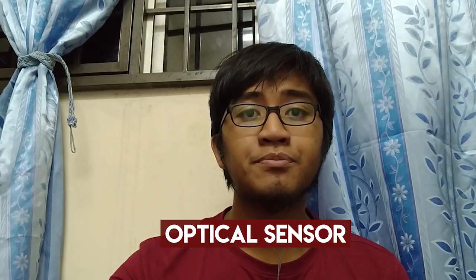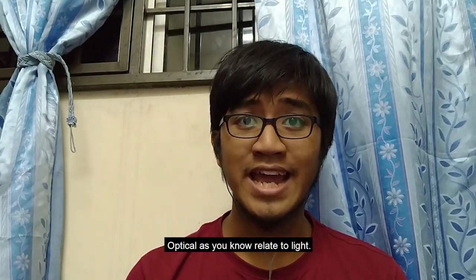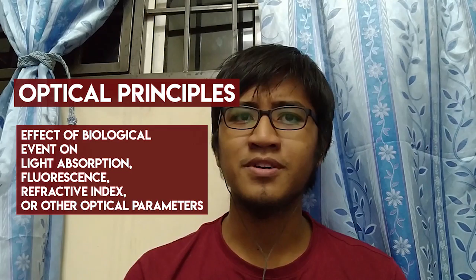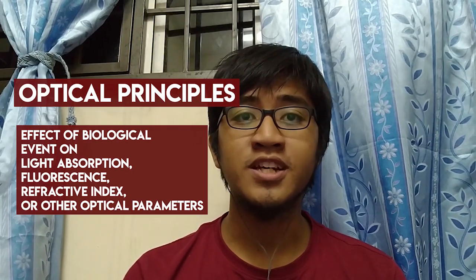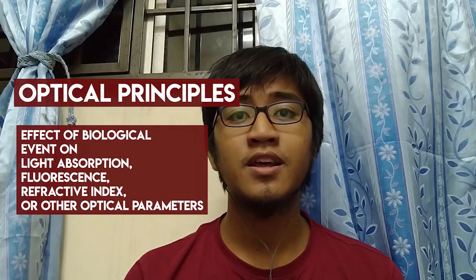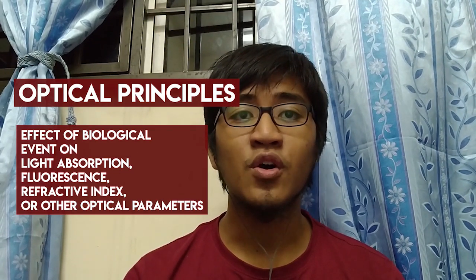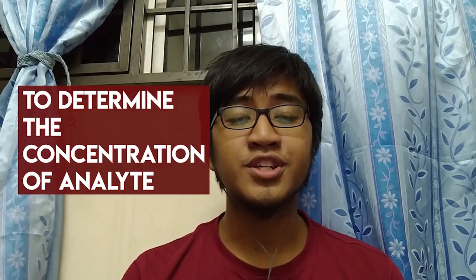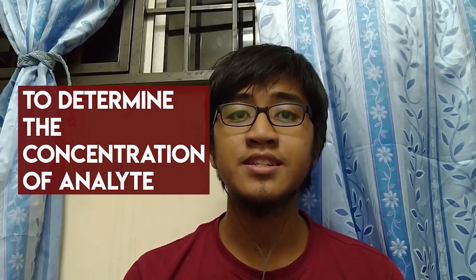Now, moving on to optical sensor. Optical, as you know, relates to light. Optical biosensor integrates an optical technique with a biological element to identify chemical or biological processes. Optical transducers use a number of principles, such as the effect of a biological event on light absorption, fluorescence, refractive index, or other optical parameters. It can be used to determine the concentration of analyte on the basis of change in optical density and appropriate wavelength.